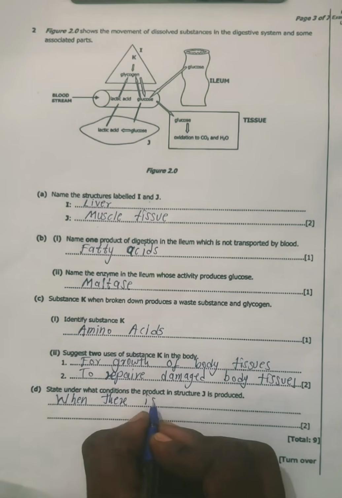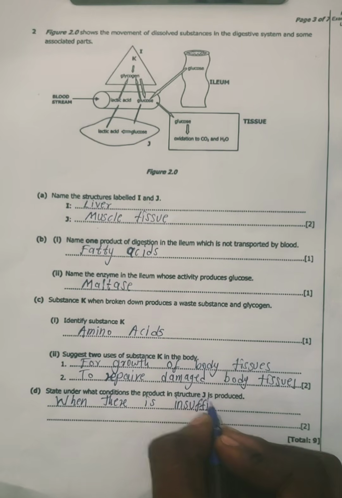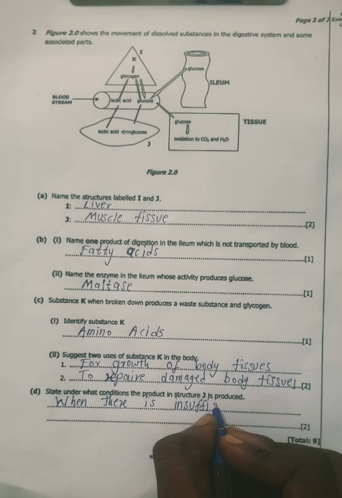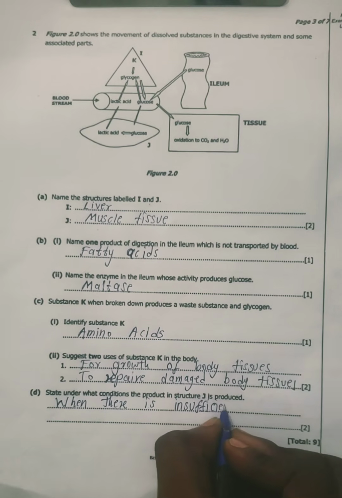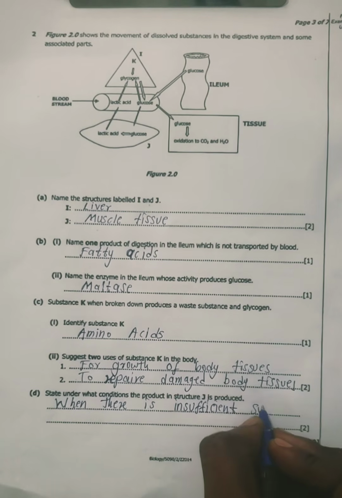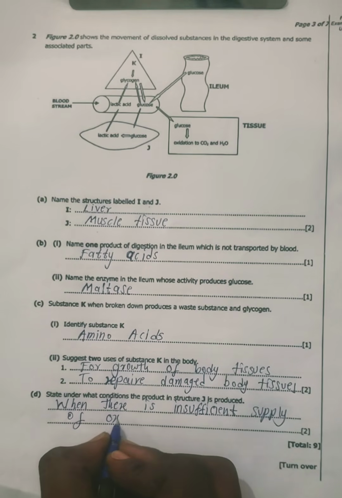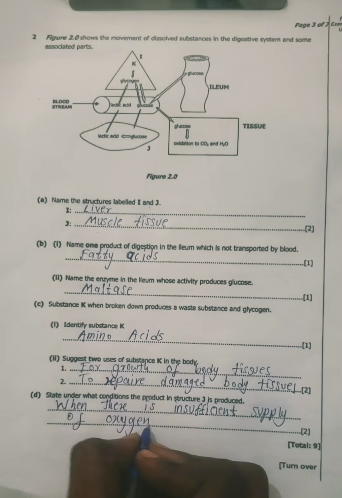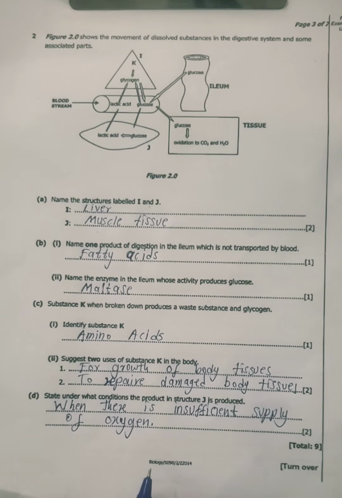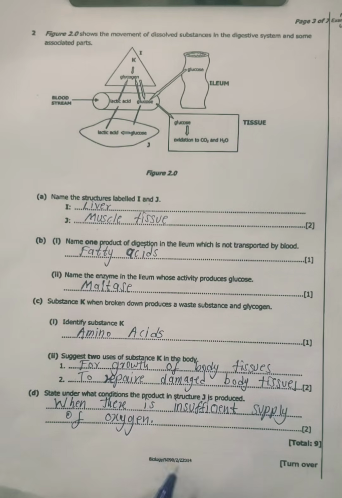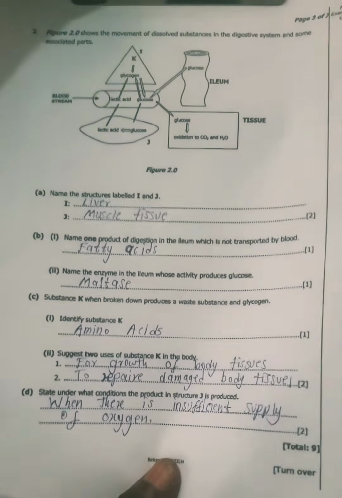there is insufficient supply of oxygen. Or you simply say when oxygen is not enough. So that is it for this question. Let's look at the next question.